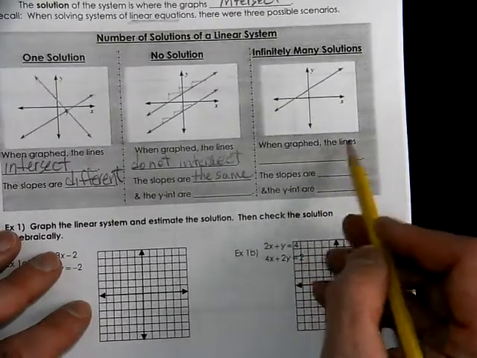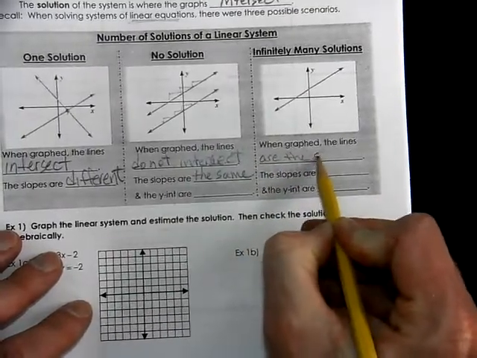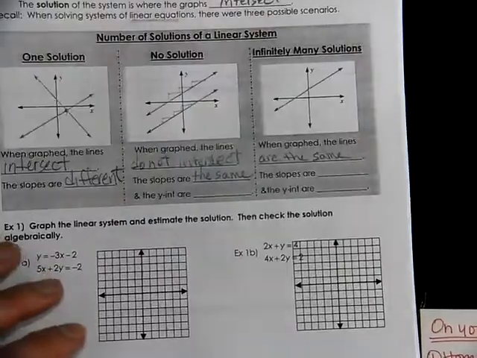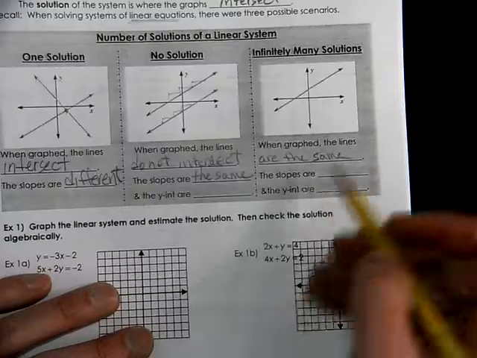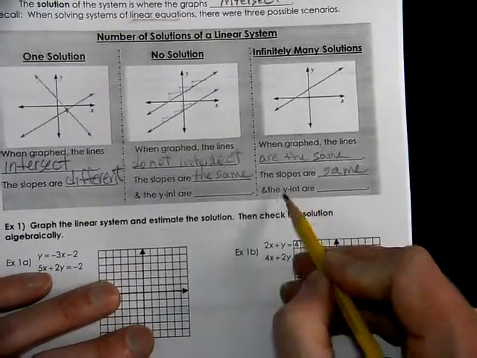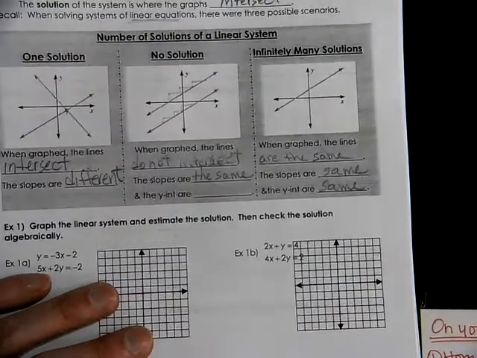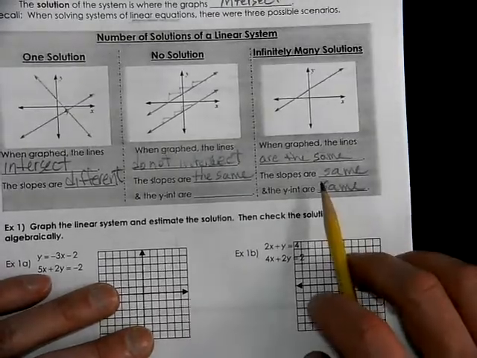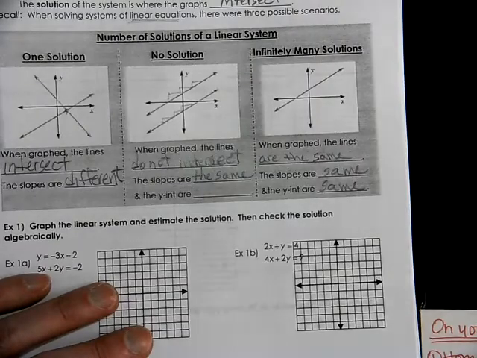And when we graph, the lines are the same. They coincide with each other. The slopes are the same, and the y-intercepts are the same. It's the same line. Usually one of your equations is a multiple of the other one, so after you simplify it down, then you find out that it's the same. It doesn't necessarily look the same right away.